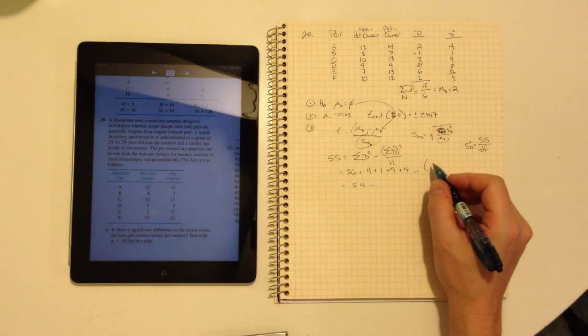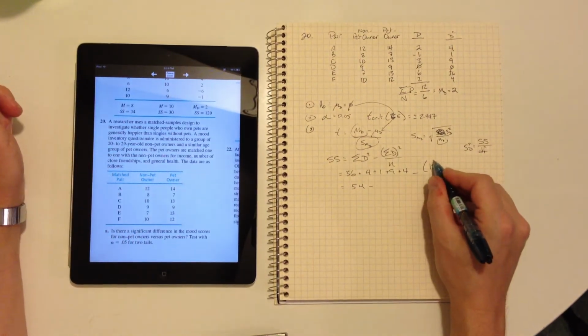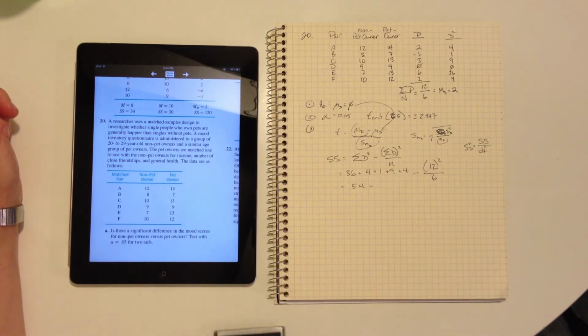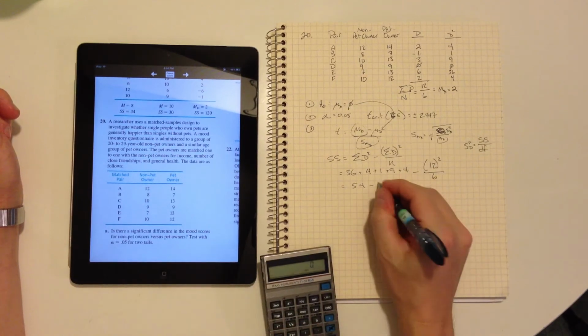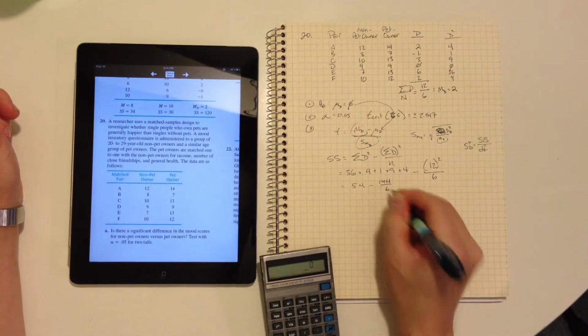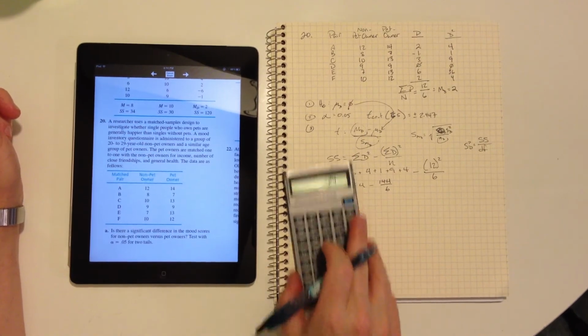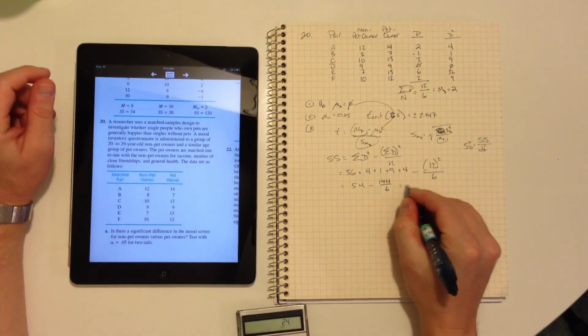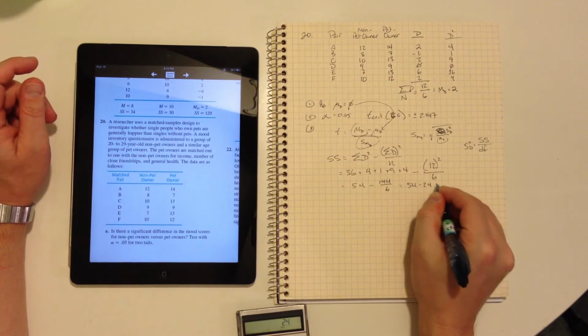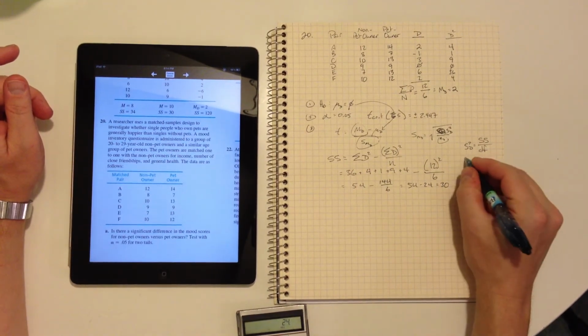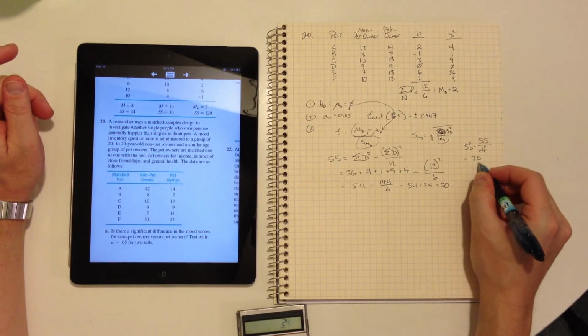And remember to subtract the sum of all of these, which was 12. We'll square that. Divide by the number of them, that's 6. So that's 144 over 6. So that's 54 minus 24, or 30. Alright. 30 for the sum of squares. We'll pop that in here.